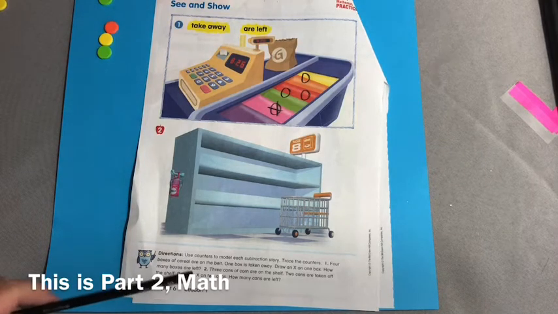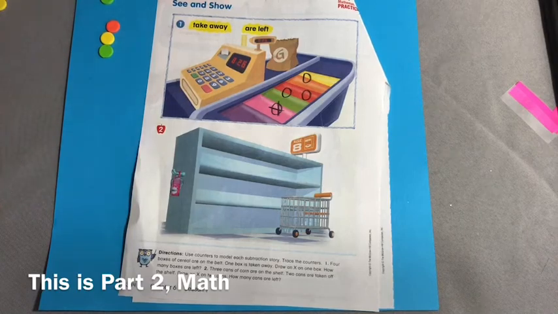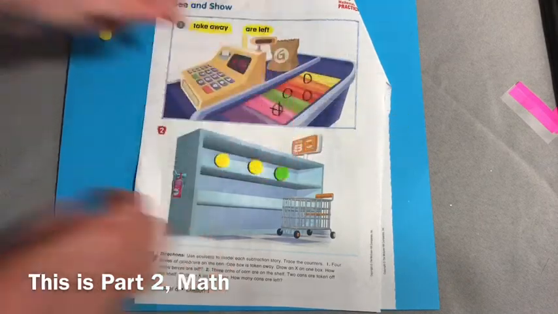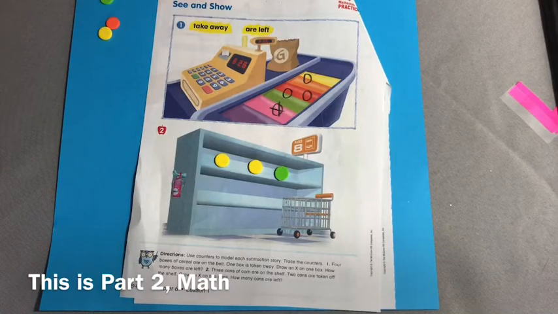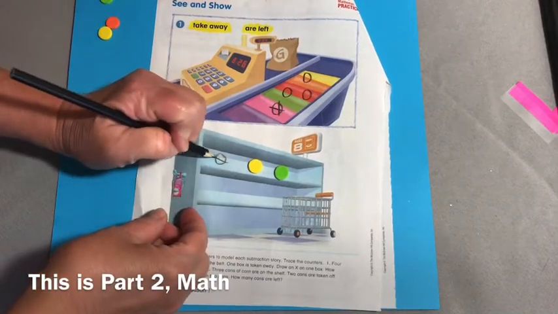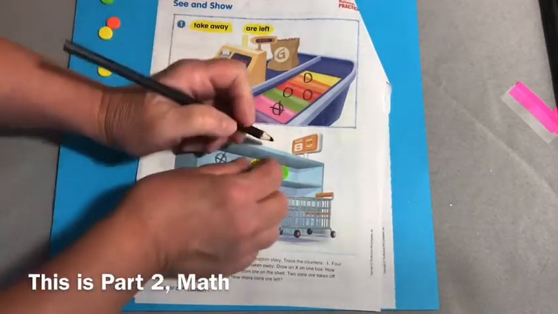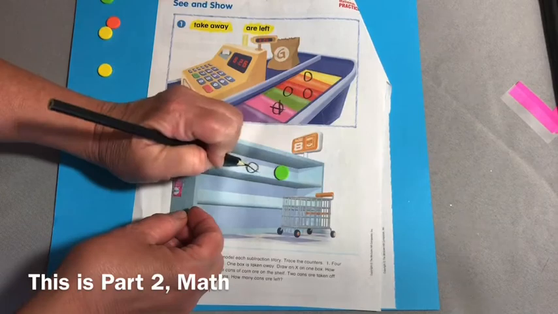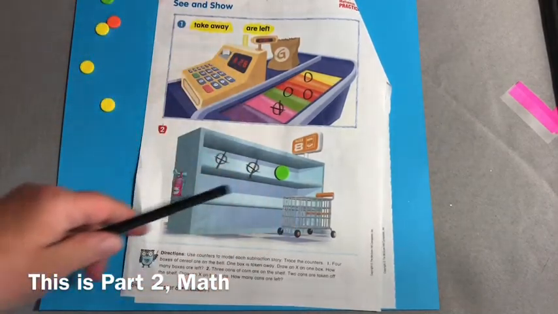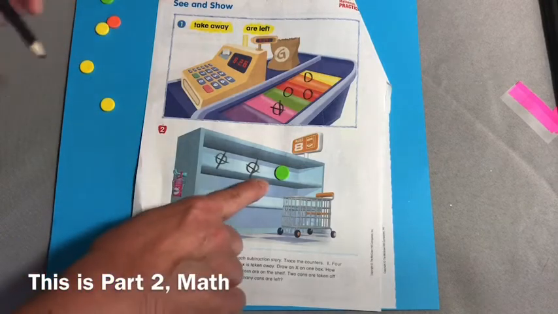Well, let's do number 2. 3 cans of corn are on the shelf. 1, 2, 3. There's our little counters sitting on the shelf, standing in for the cans of corn. 2 cans are taken off the shelf. I'm going to draw a circle and put an X on it. That one was taken off, and that one was taken off. Maybe they were put in the shopping cart. And how many are left?